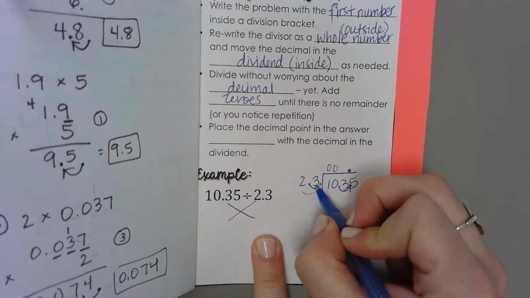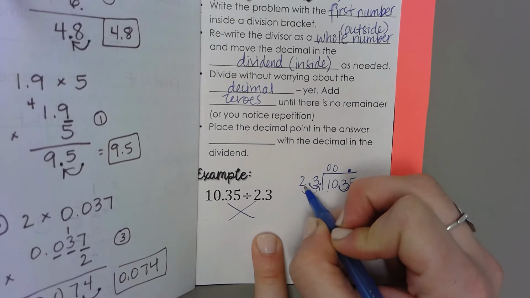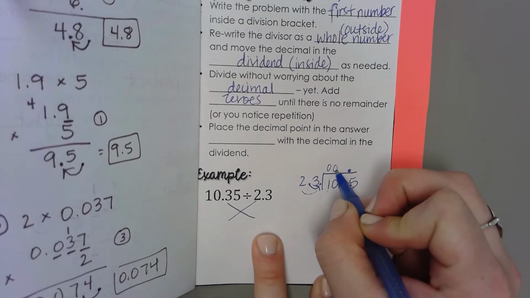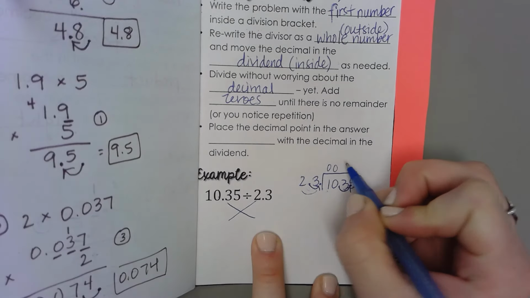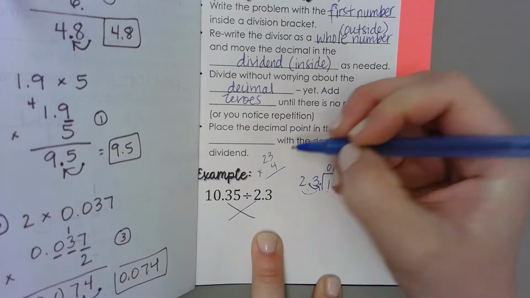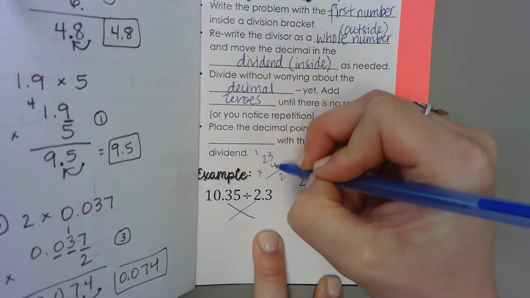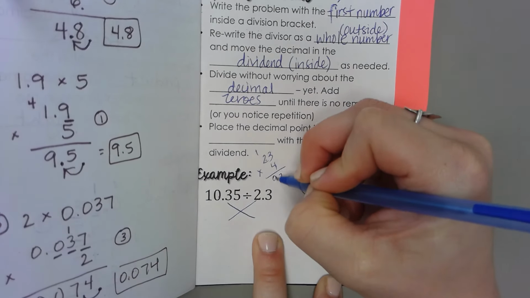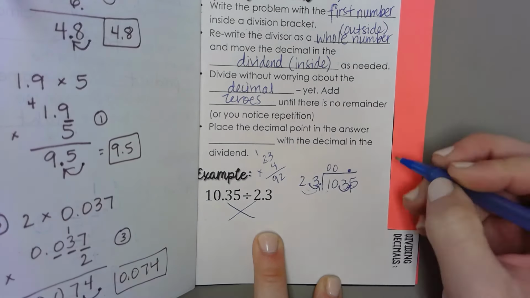Okay, so 23 can't go into 1, we put our 0. 23 can't go into 10, we put our 0. But now 23 can actually go into 103, probably about 4 times. Let's see what 23... I gotta do that art like Khan Academy said. 4 times 3 is 12, 4 times 2 is 8, plus 1 is 9. Okay, that's about all I can do.